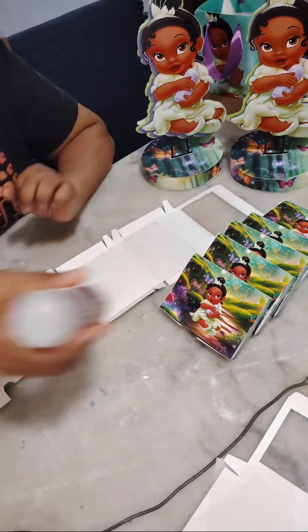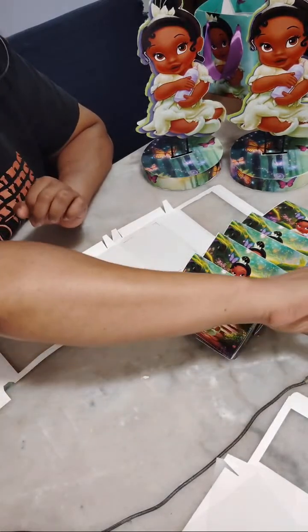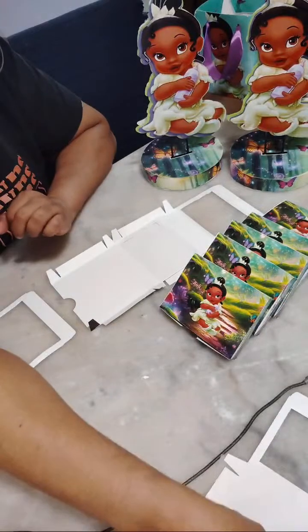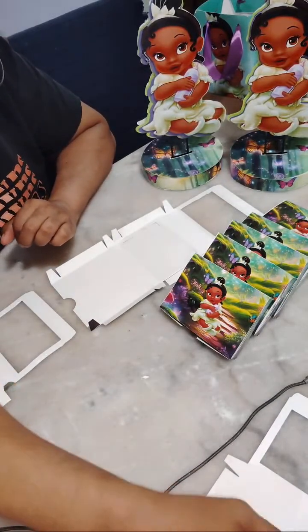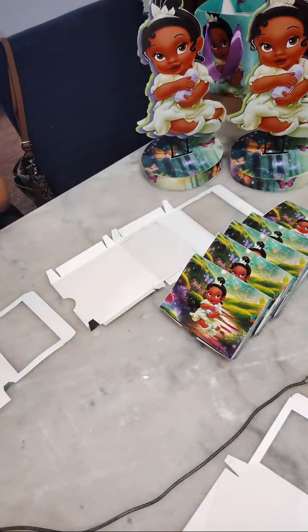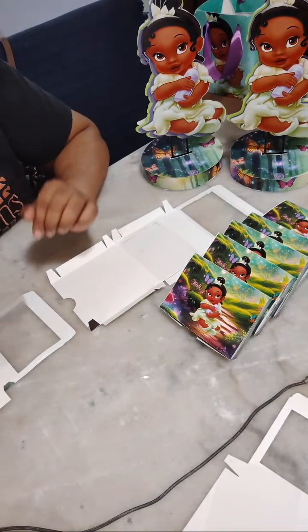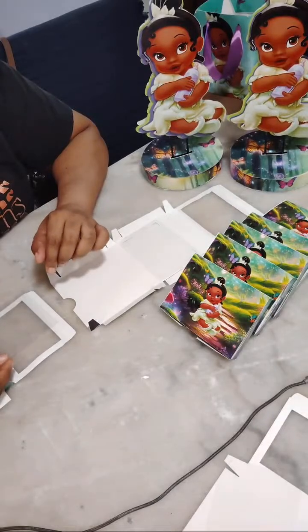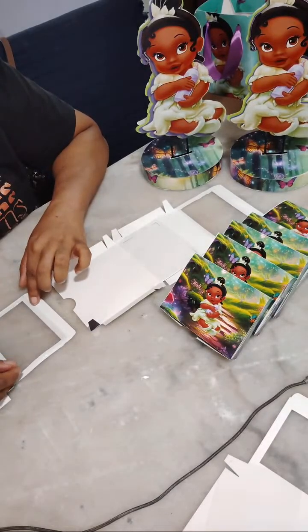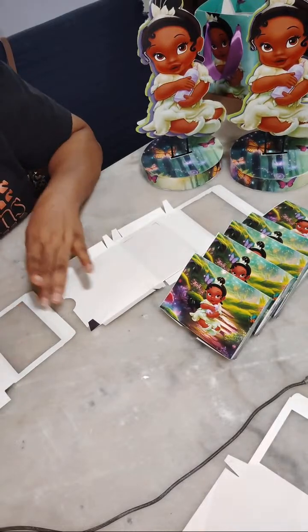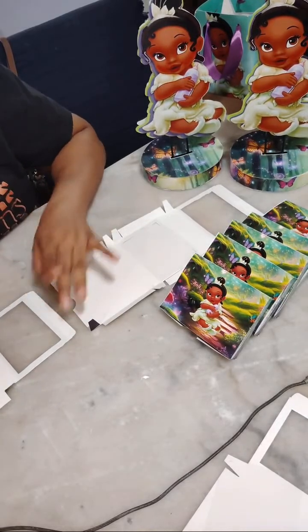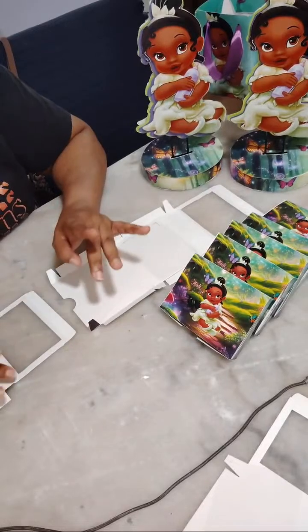Okay, so now I'm about to add my 1, 2, 3, 4. Then she wants some water bottles, so I'm gonna do the water bottles later. I also changed my water bottle paper to, what is they called, waterproof paper.